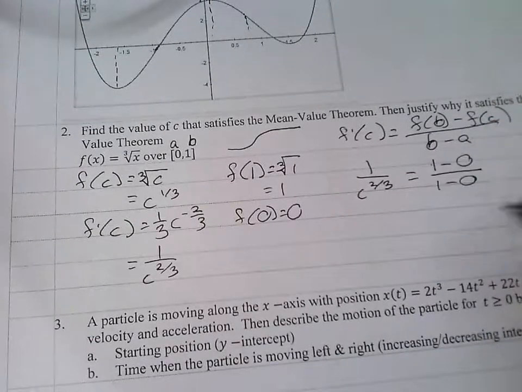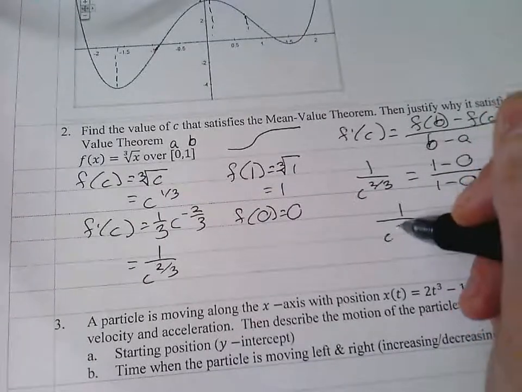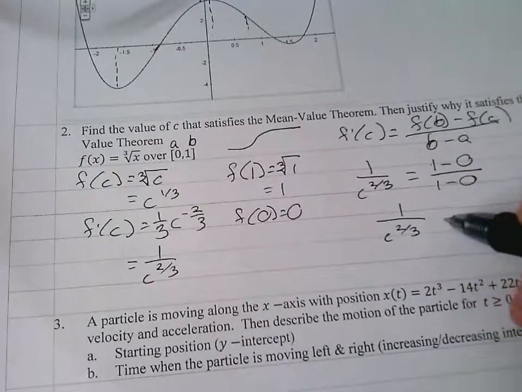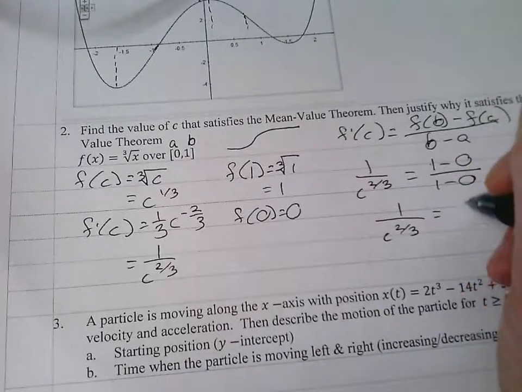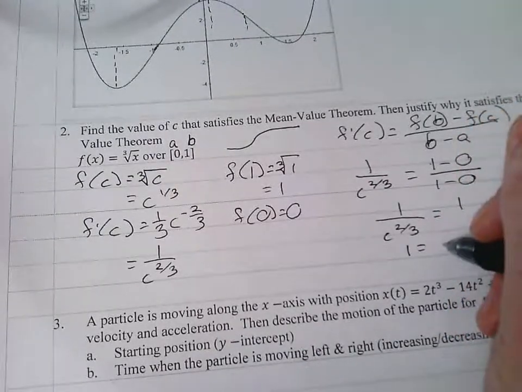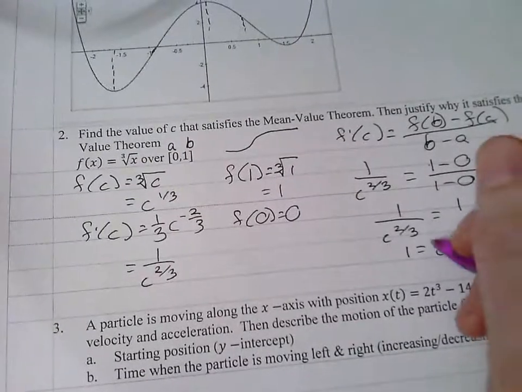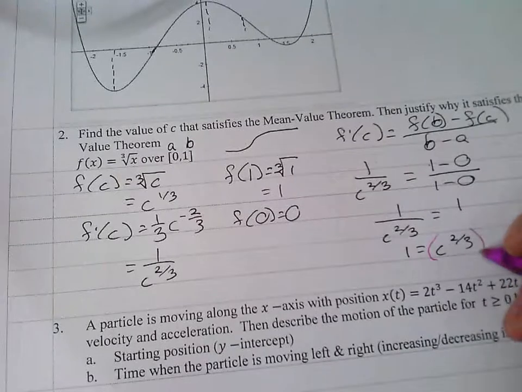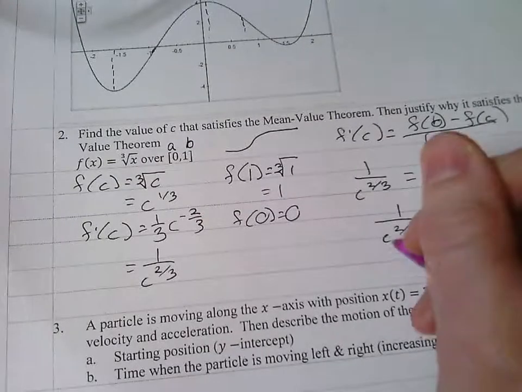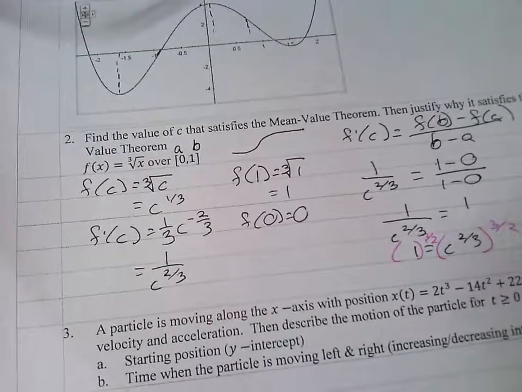So 1 over c to the 2/3 equals 1. Cross multiply, you get 1 equals c to the 2/3. Raise both sides to 3/2. So c equals 1.